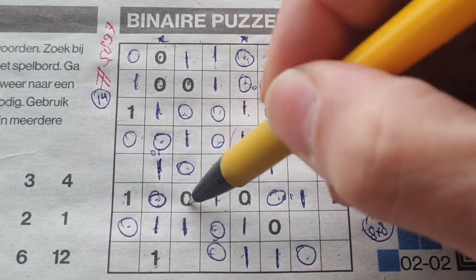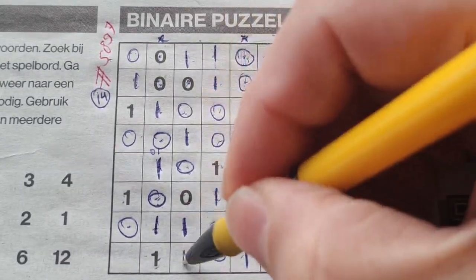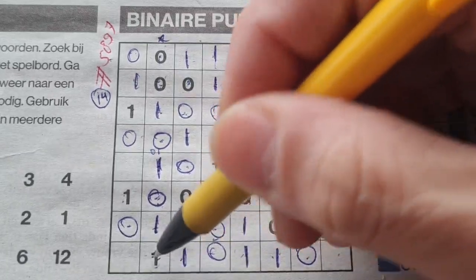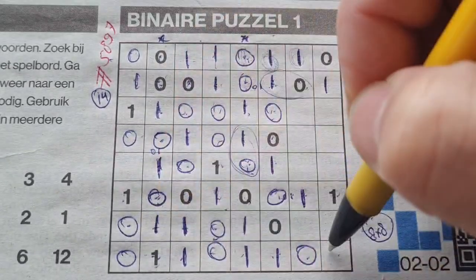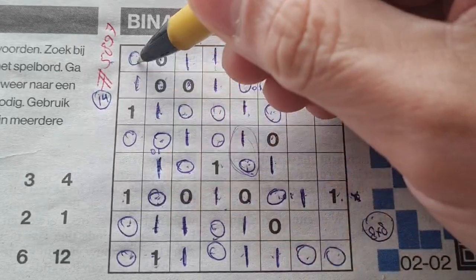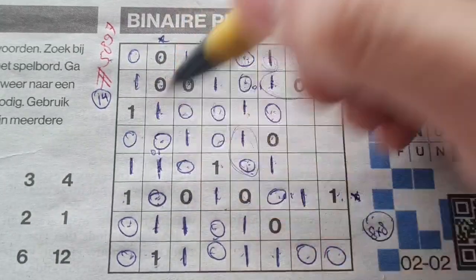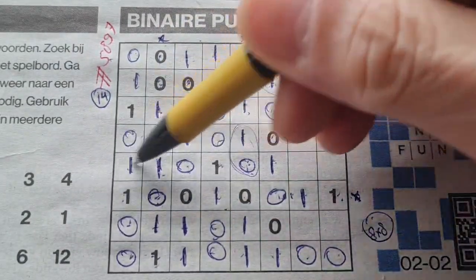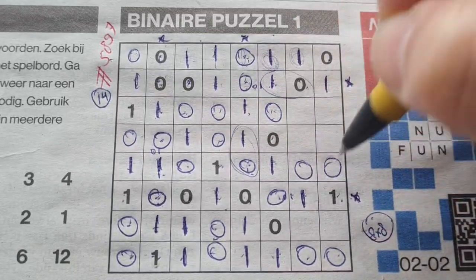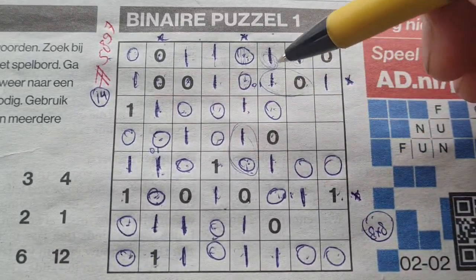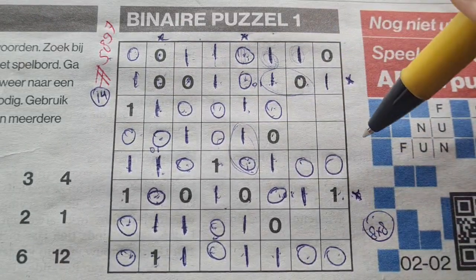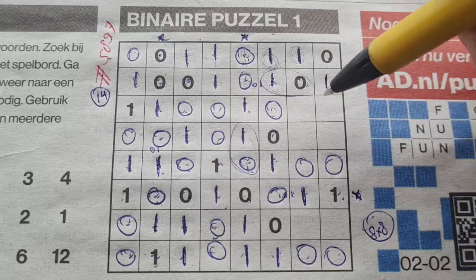1, 2, 3, 4 O's, so the rest are 1s. 4 1s we have here, so the rest are O's. 4 O's we have here, so the rest are 1s. 4 1s we have here, so the rest are O's. Compare again. Unbelievable.